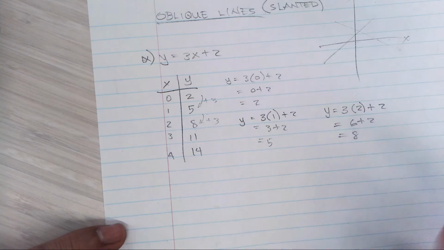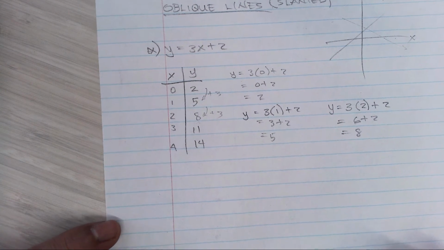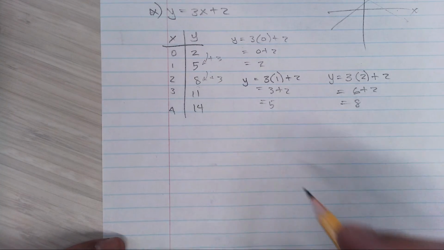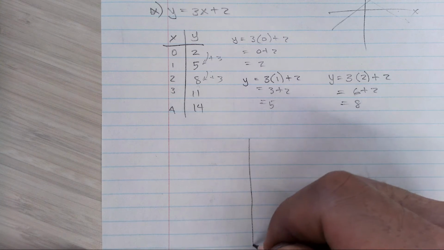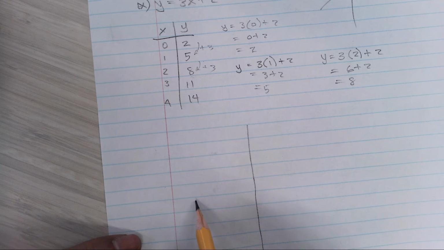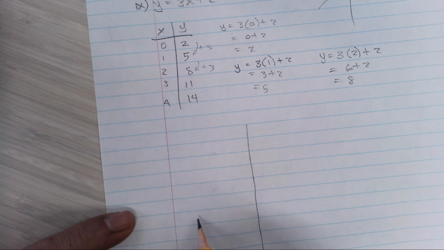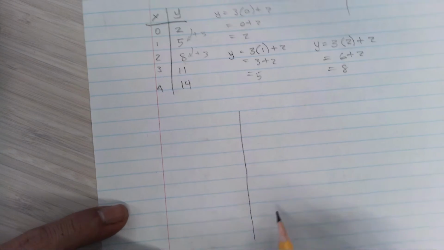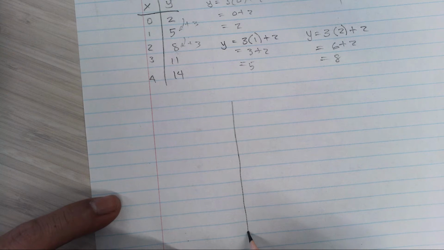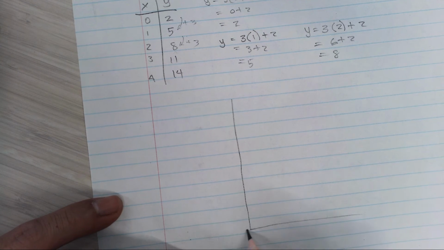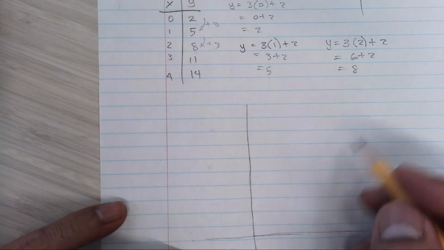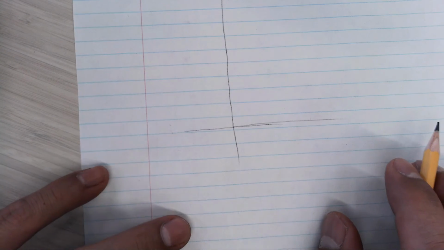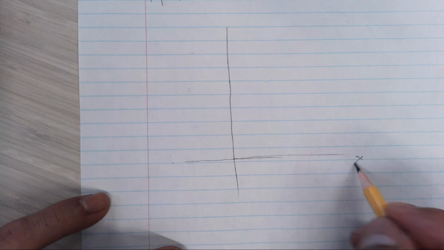Okay? And now I can actually graph this. And again, please forgive the crude graph on loose leaf. Just a reminder, do not do this on your assignments, okay? Actually, I'm going to do this. Well, most of our values are going to be in quadrant 1, so I'm going to do this, x, y, okay?